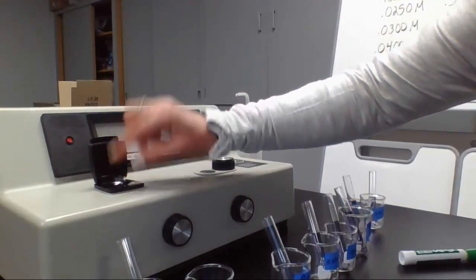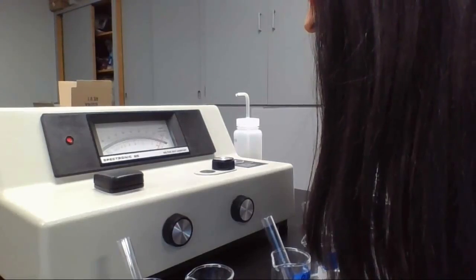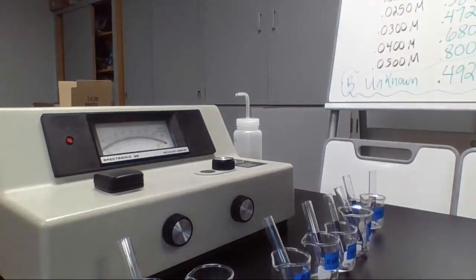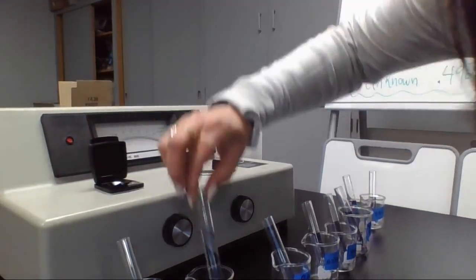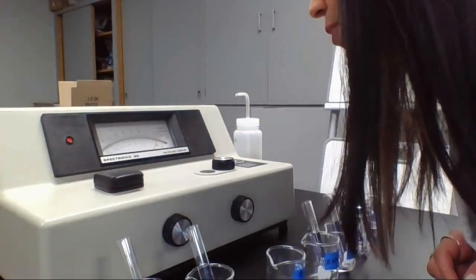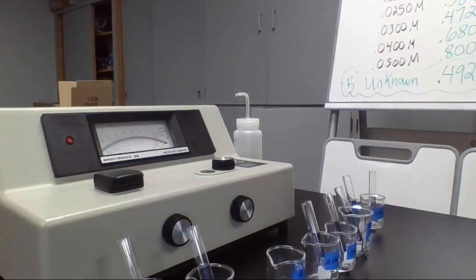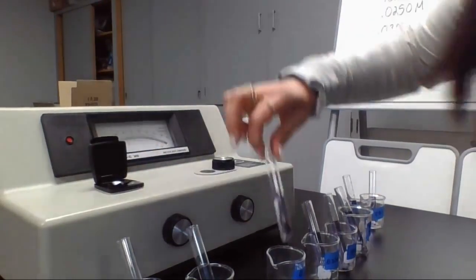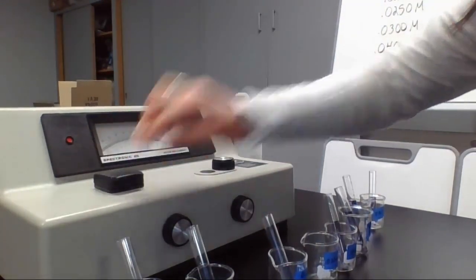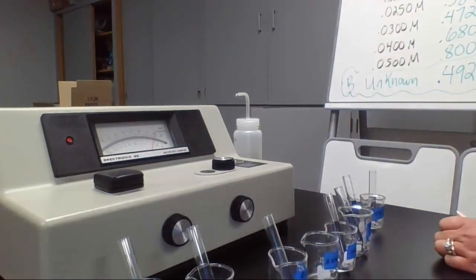Here we go. 0.01 has an absorbance of 0.038. Take this one out. Let's get our 0.02. We're still in the 0.0s: 0.071. Okay, these are some low numbers here. Let's get our 0.025. It looks like 0.090, right on the dot.